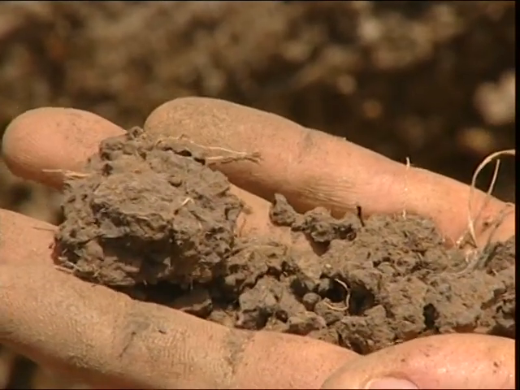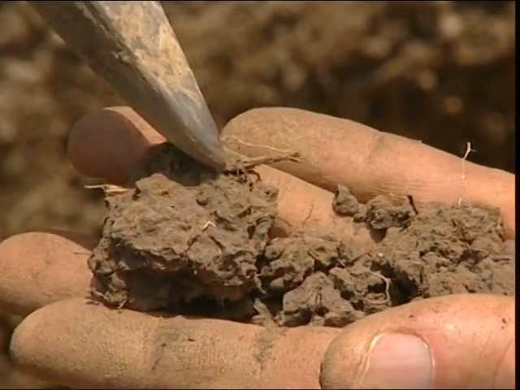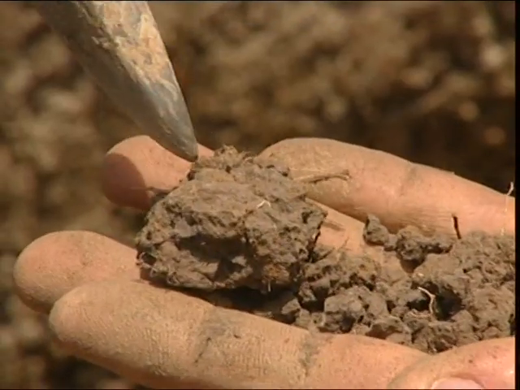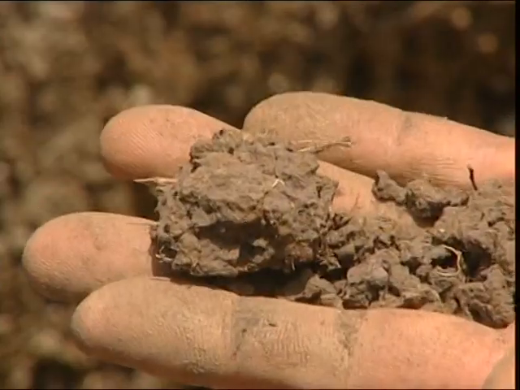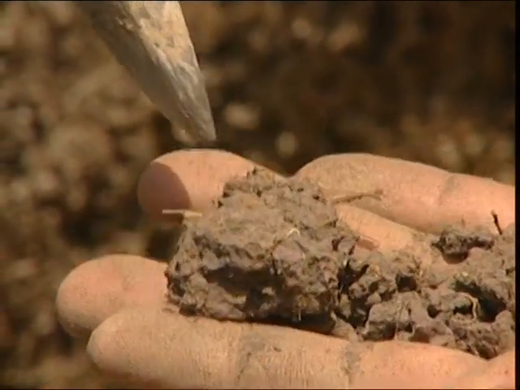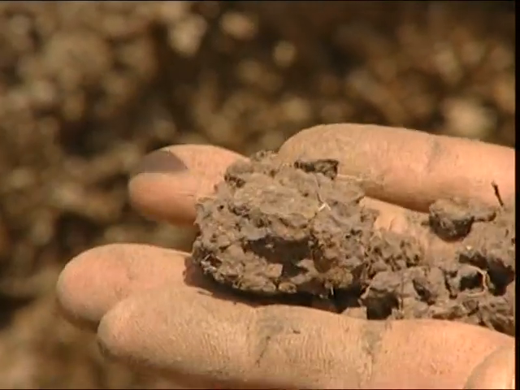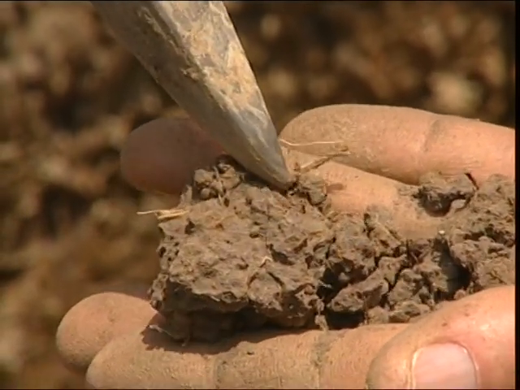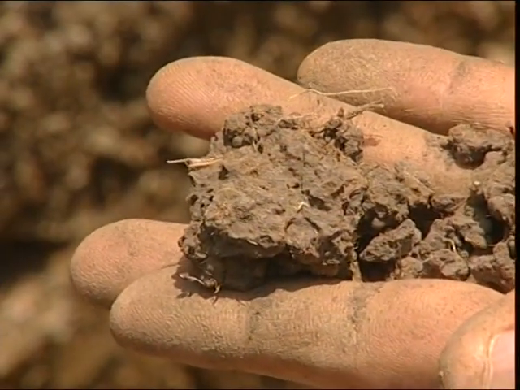Another indication of the same thing is the presence in here of these orangey mottles, which often follow root channels. That's another clear indication that this material gets wet and then dries, and as it dries the air enters into the largest pores, and they're very often the root channels, and along the edges of the root channels the iron reoxidizes to form these brownish orangey mottles.